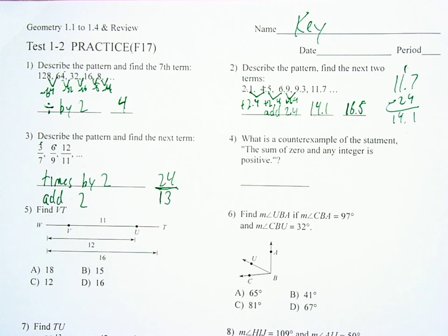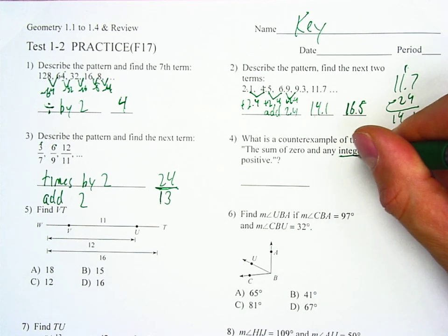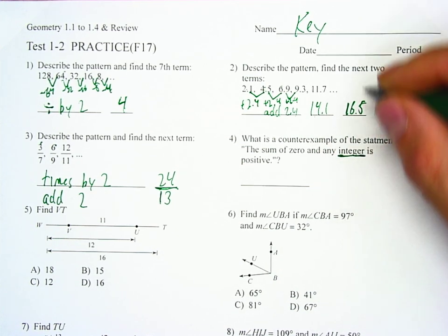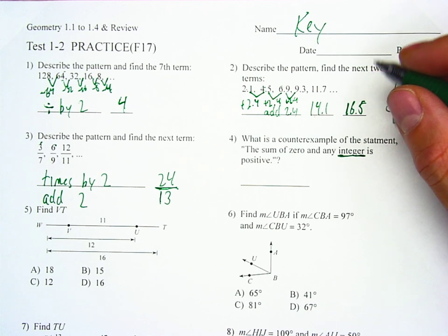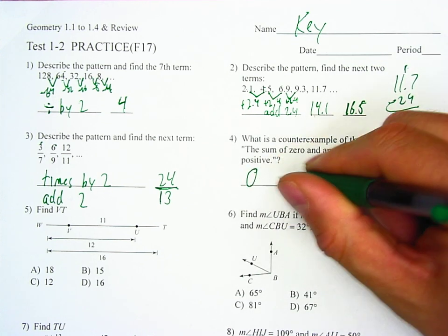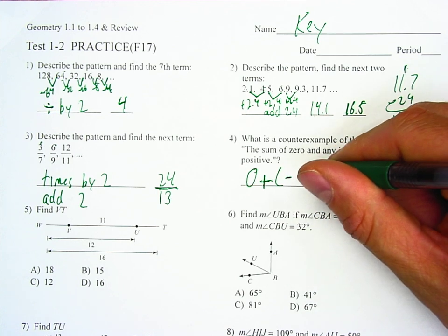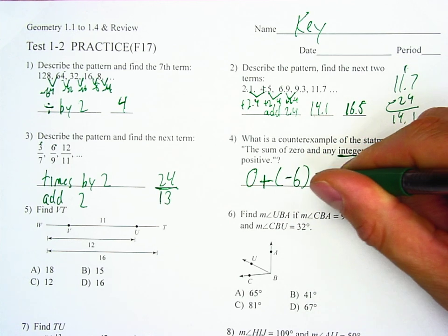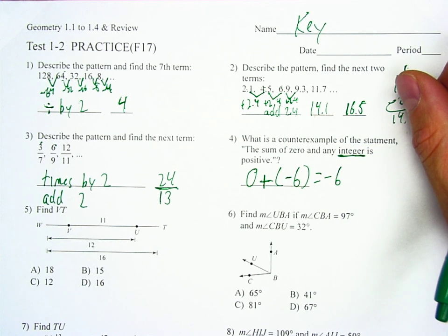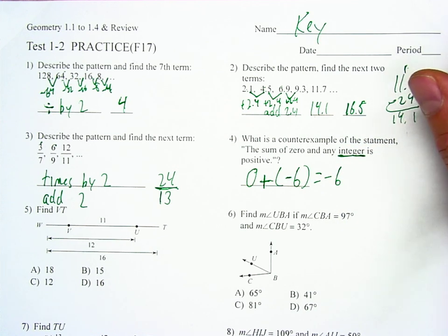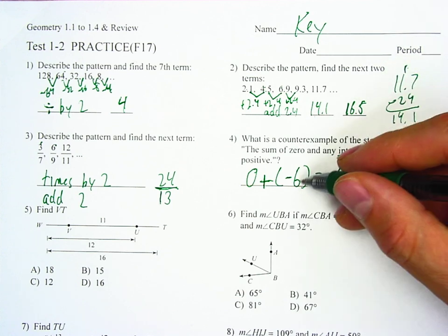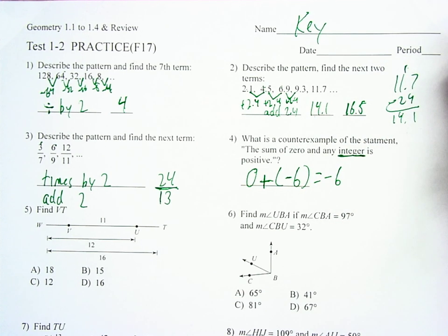All right, question 4. What is a counterexample of the statement: the sum of 0 and any integer is positive? The key word here is any integer. Integers can be positive as well as negative. So when we add a negative integer with 0, we get a negative number. So 0 plus a negative integer will be a negative answer, even though they're added together. The sum of 0 and any integer is positive. Well, here's an integer, negative 6. When we add it to 0, we get negative 6.